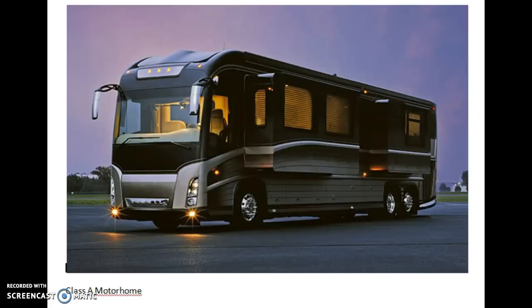Class A's tend to be a little bit larger, more heavy duty, more towing power, higher horsepower engines, a little bit more expensive. And so that basically is the Class A.